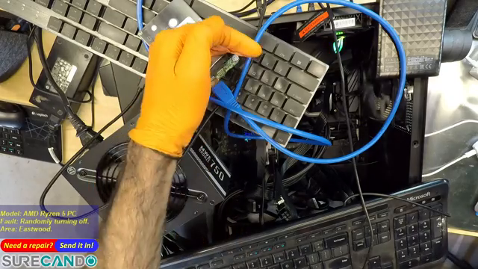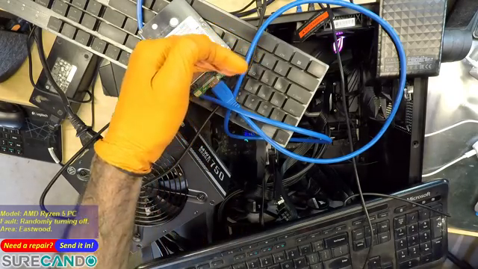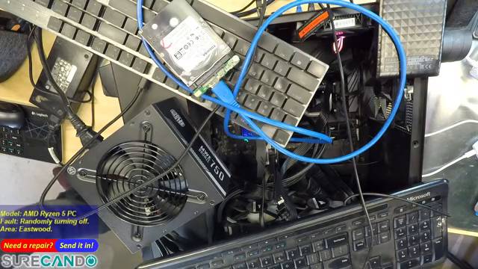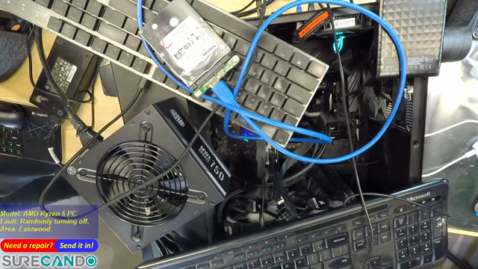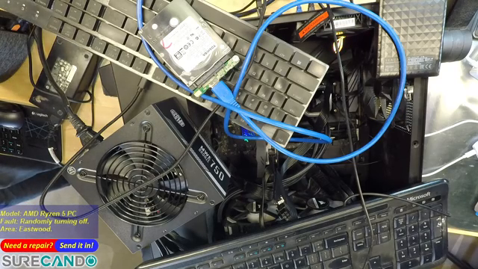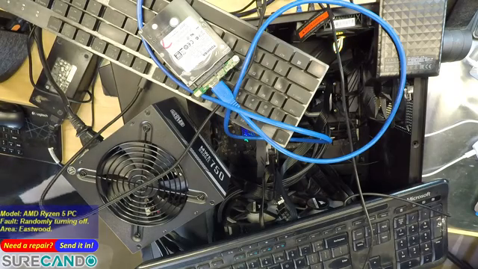Notice that it still is able to supply power. And just curious, can it charge a phone?